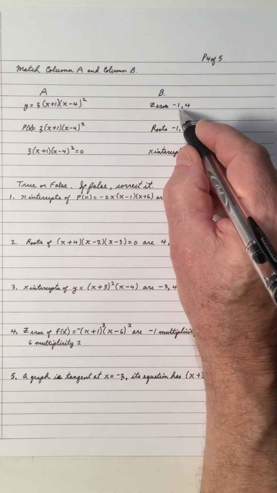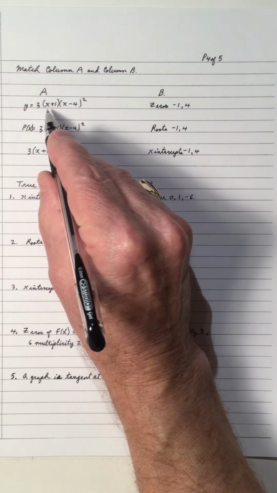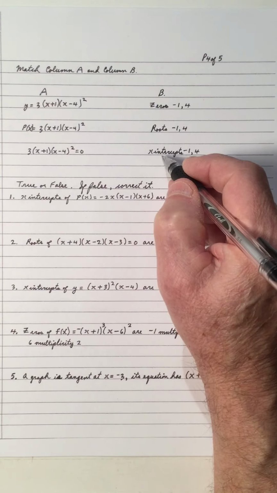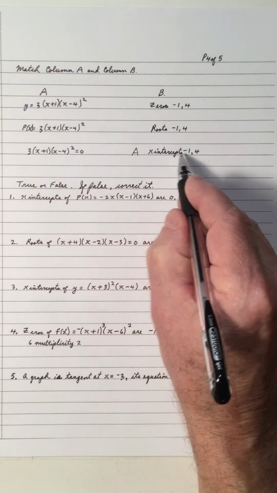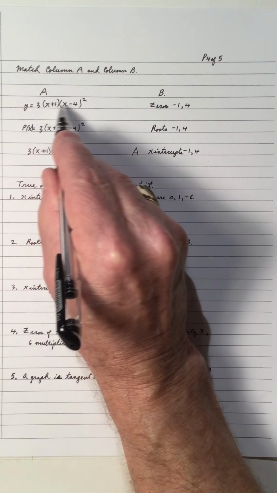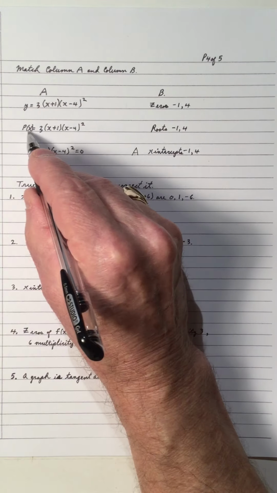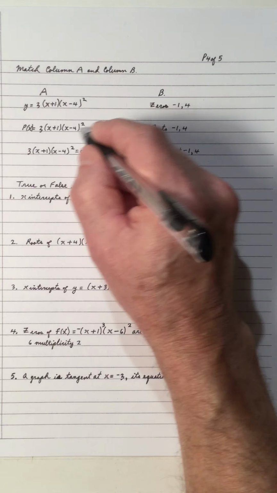Do we have negative 1 and 4 as the zeros, the roots, or the intercepts? Because we have this equation, this is A. These are the x-intercepts of this equation. When we let y equal 0, we get the x-intercepts. Right here, we have a polynomial.